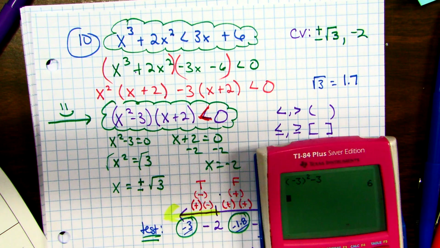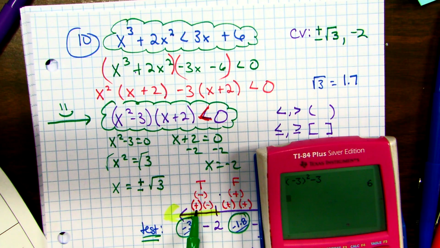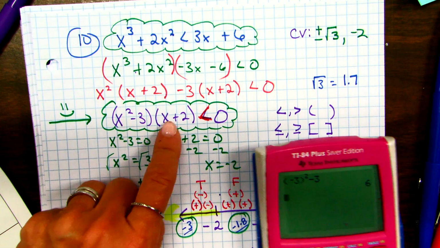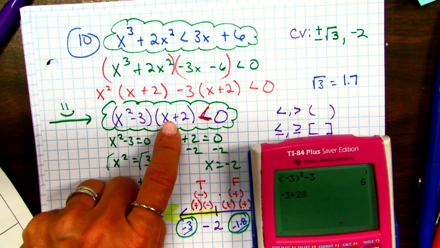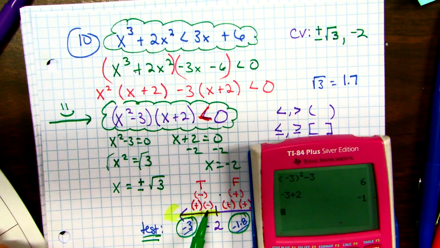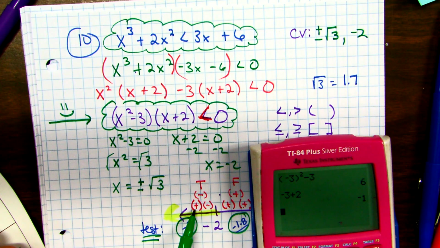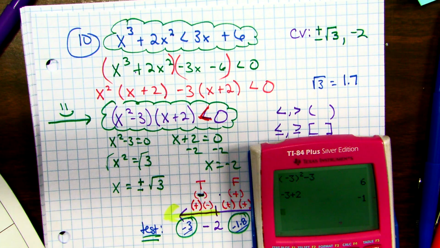Yep, that's what I wrote here, positive. Okay, then -3 plus 2 is negative. So a positive times a negative is negative. Did it just click for you? Okay, no problem. What else?